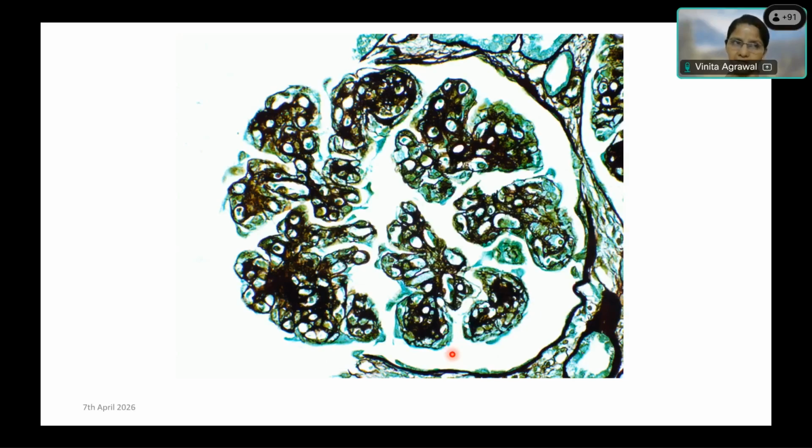Global. MPGN pattern. Very good. The pattern is MPGN, that is membranoproliferative glomerulonephritis pattern of disease. So now you've made a diagnosis of MPGN pattern of disease. Now you move on towards your immunofluorescence and try to look for the pathogenesis.